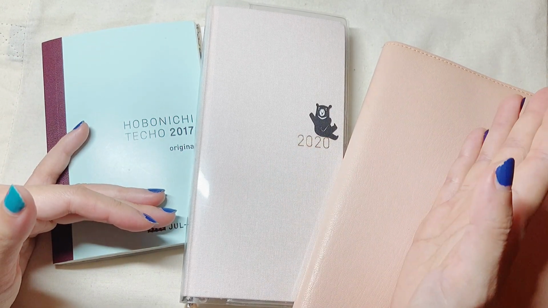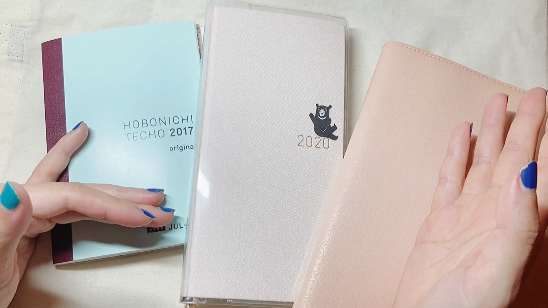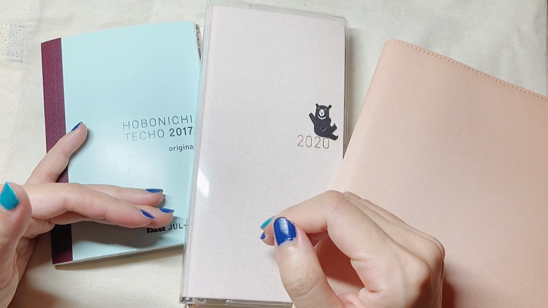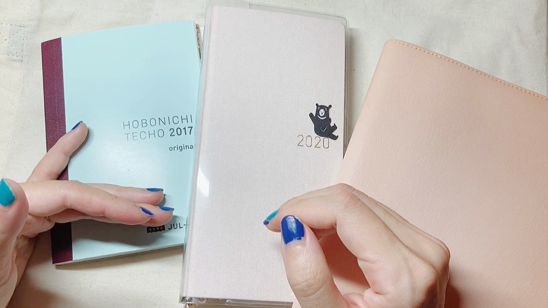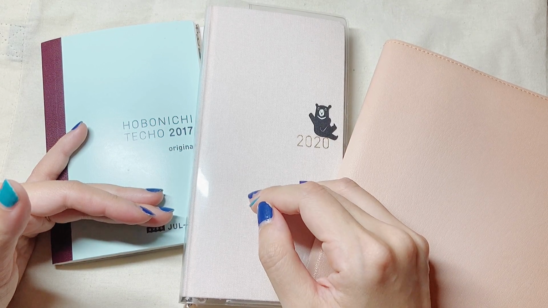or HOBONICHI notebook? Today I'm talking about daily planning, and hopefully this can provide you some ideas to design your daily spread in your bullet journal or your HOBONICHI. Let's get started.